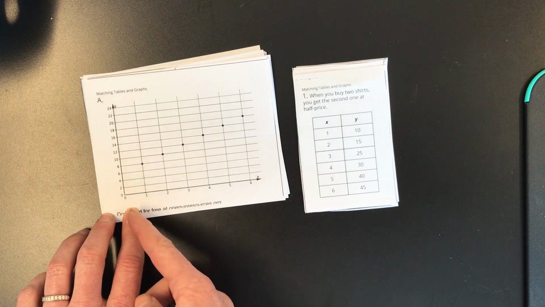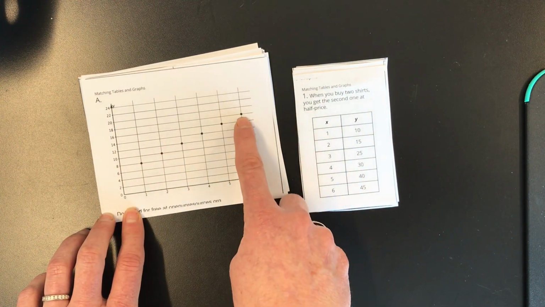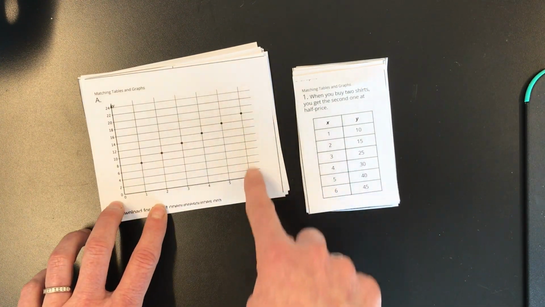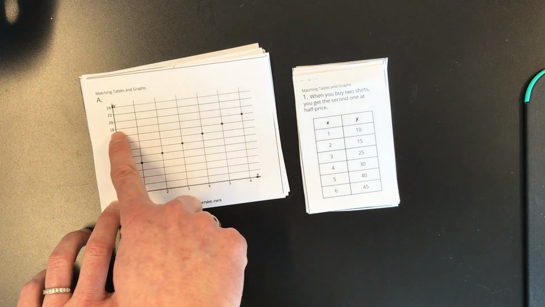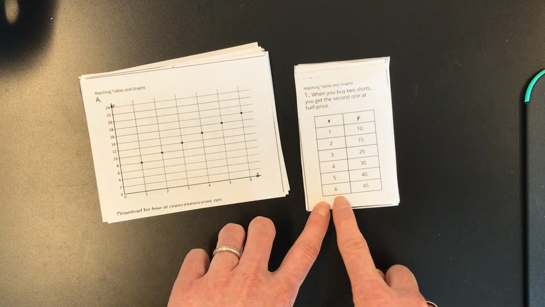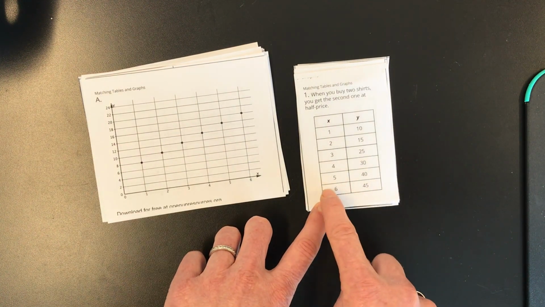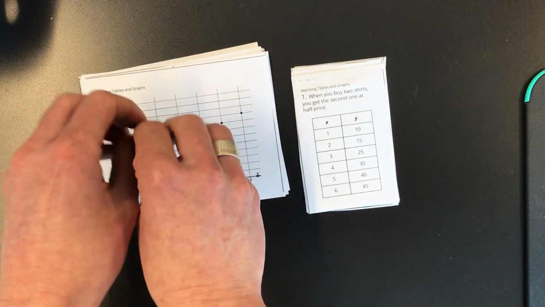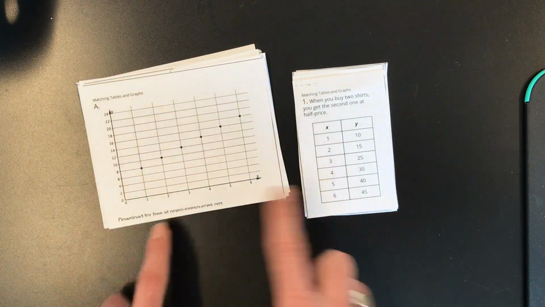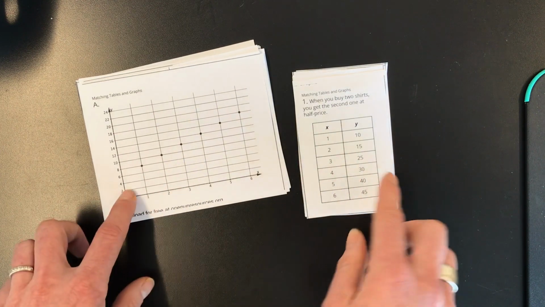You could also think about it on the flip side. This point right here looks like I could plot that as 6, 18. So if I look at my data, I should find that row here. It should say 6, 18. So you can go from graph to table or table to graph, but the idea is to be able to match them up.